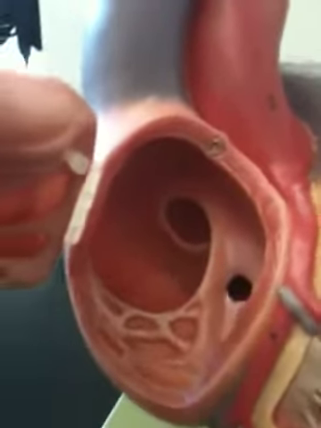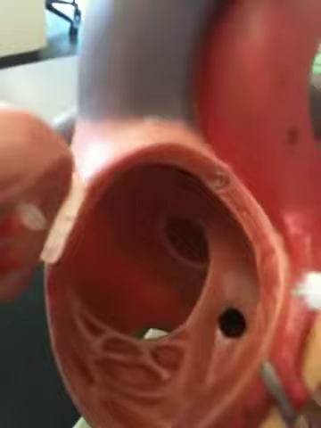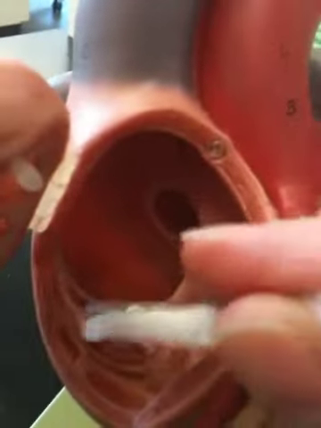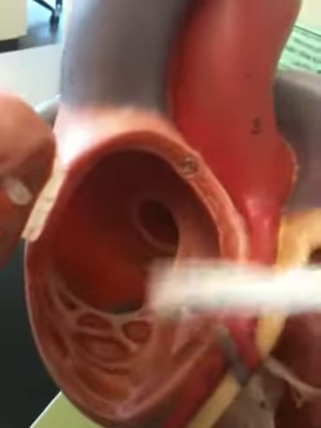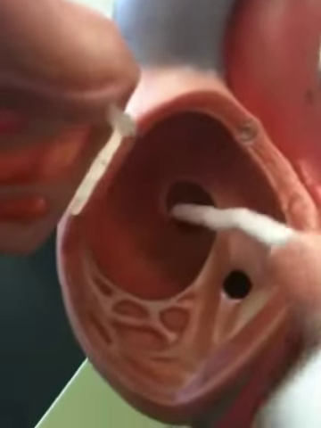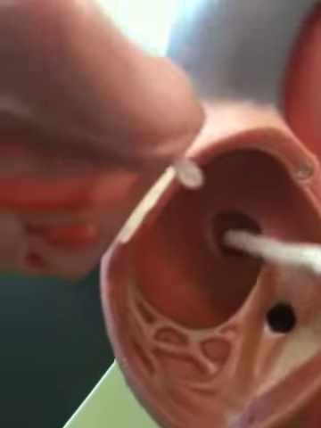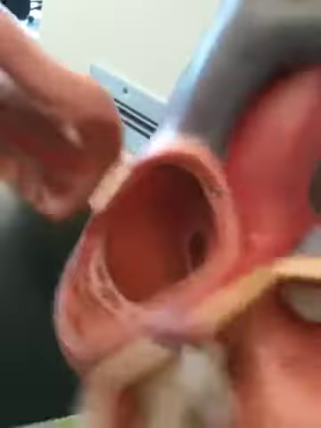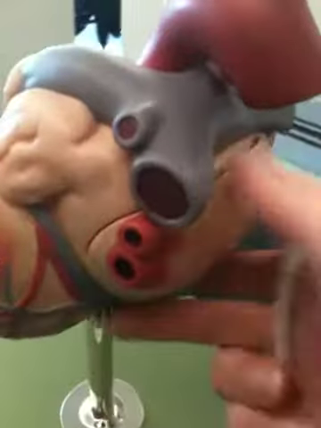And in the right atrium, we have the pectinate, or however you say it, muscles. I believe those are them. I'm not really sure. And here we have the fossa ovalis right here. It's also visible from the other side, in the left atrium right here.